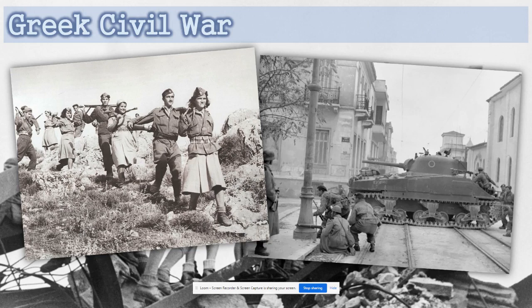What should the United States do about this? And so the United States, fearing that there would be Soviet intervention, even though there really wasn't, decides to provide economic aid, either weapons, tanks, monetary resources, food, humanitarian aid, and even military advisors as well, that we're going to send to the anti-communist forces in Greece, which eventually will prevail.